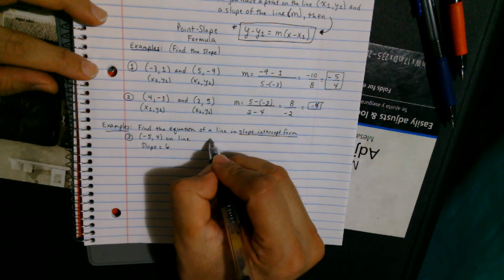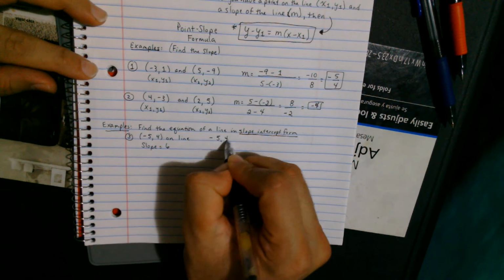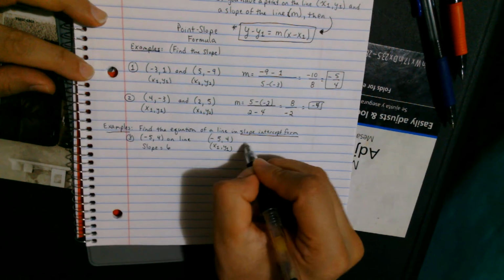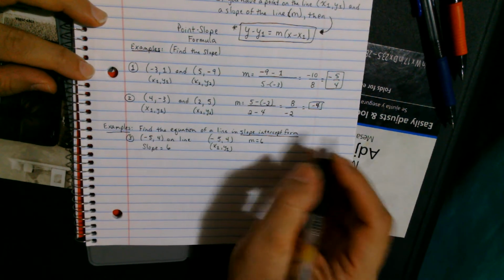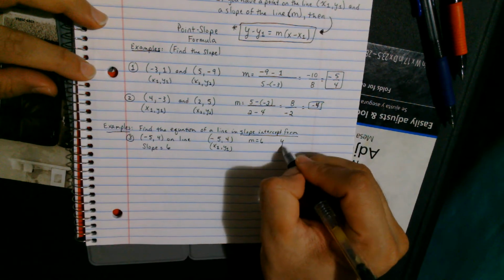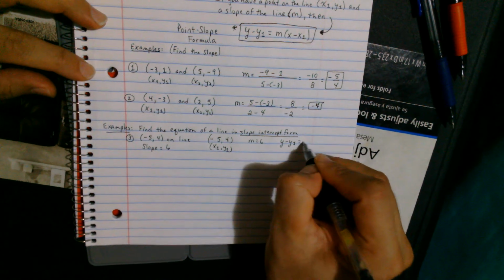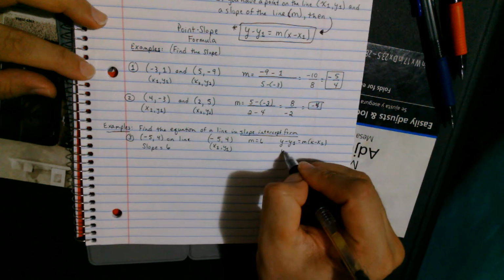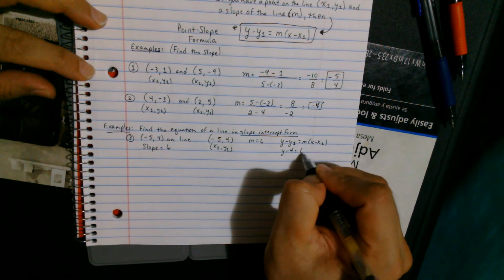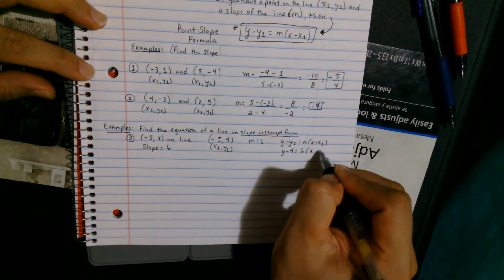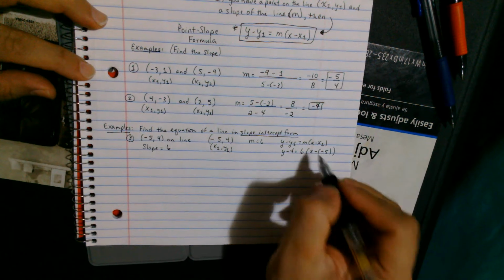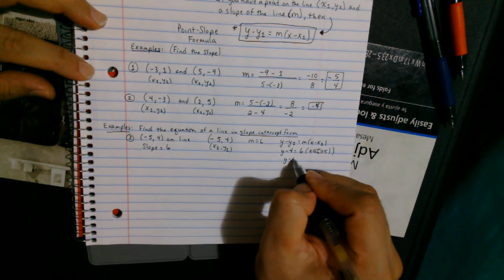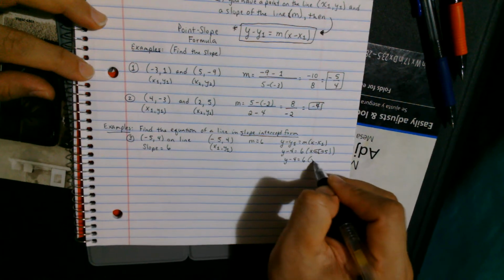So -5, 4 is x1, y1. m is 6. The formula is y minus y1 equals m times x minus x1. So y minus 4 equals 6 times x minus -5. Really, these two negatives we would make a plus. I should have put plus, but nonetheless, I wanted you to see where I got this.